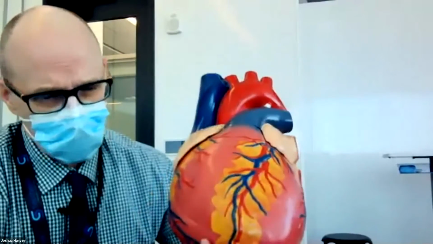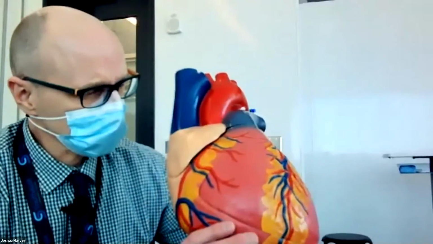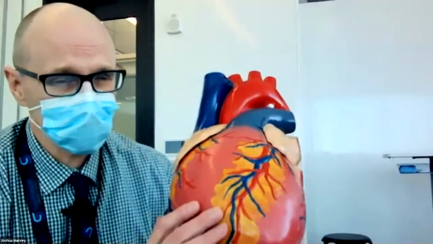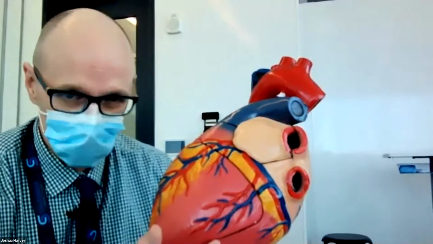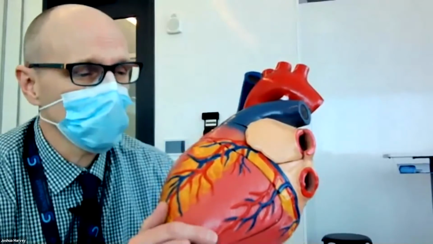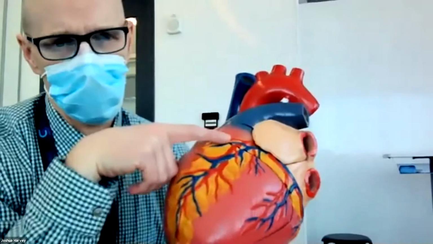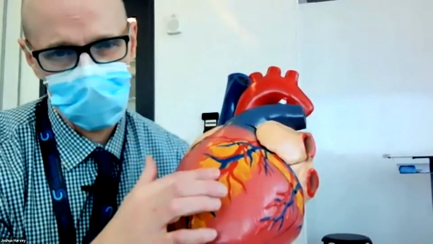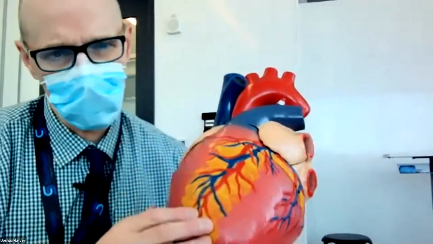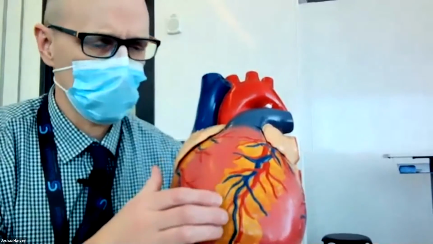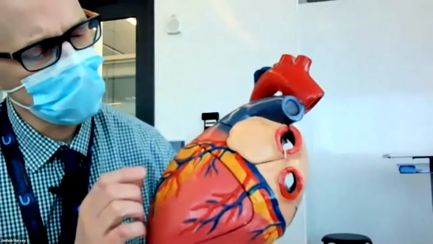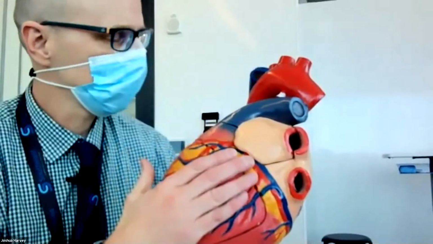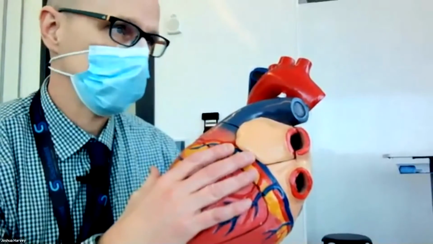One other thing about this plastic heart here that I wanted to point out is on the outside of the heart are some very important blood vessels. These are called coronary arteries. On here, the arteries are red and the veins are blue. But you can see this is the left ventricle, the biggest part of the heart.